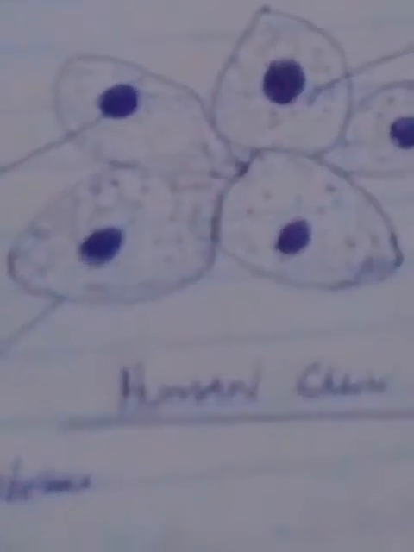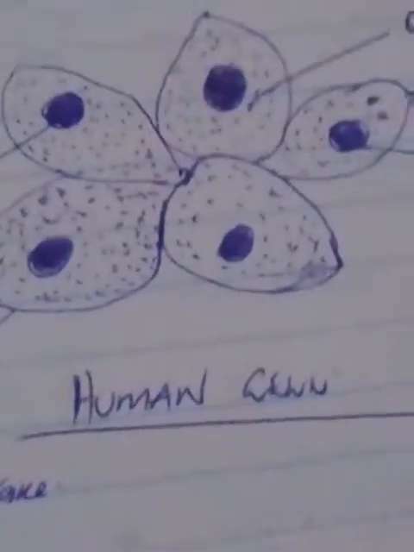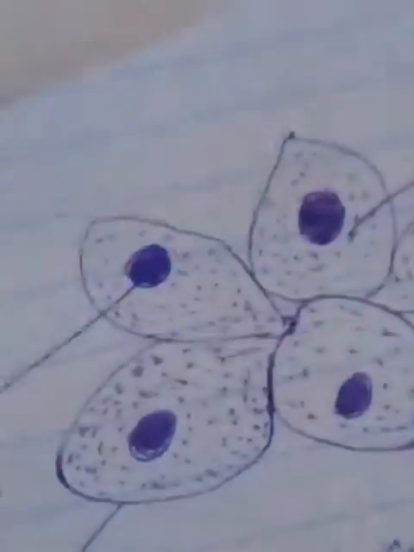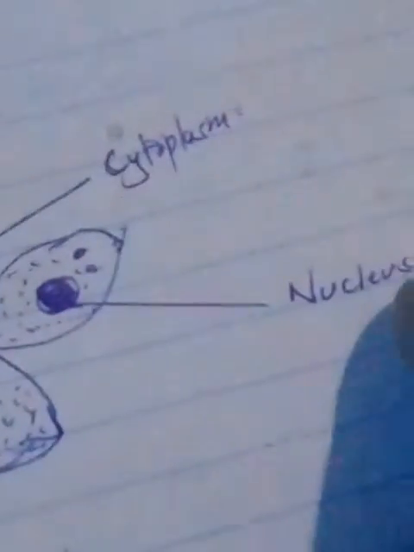Cell structure. This is the cell structure. Hope you are able to see. This is the human cell. This is the structure. This is the nucleus. This is the cytoplasm. And this is the nuclear membrane.